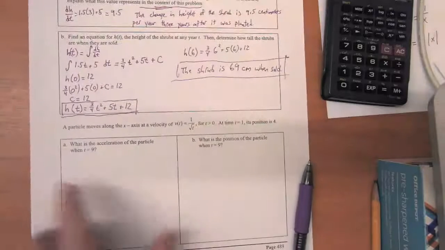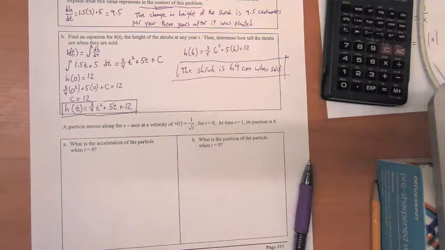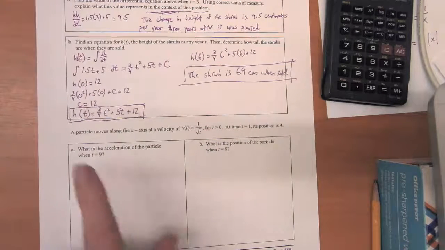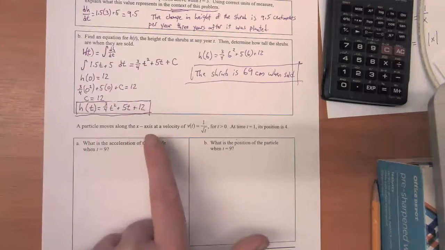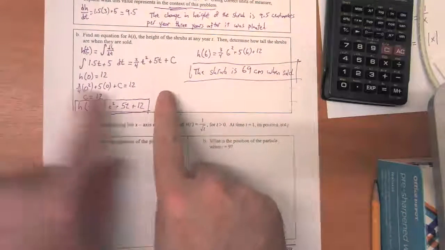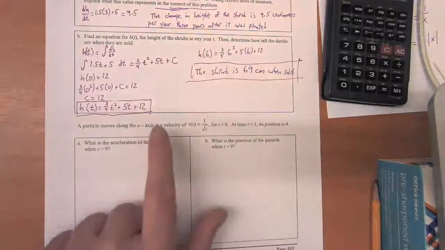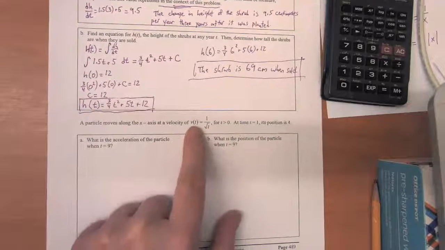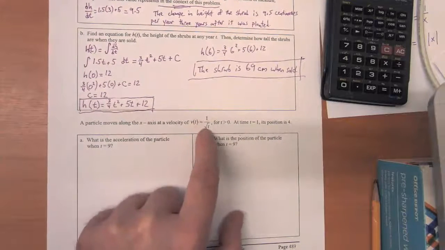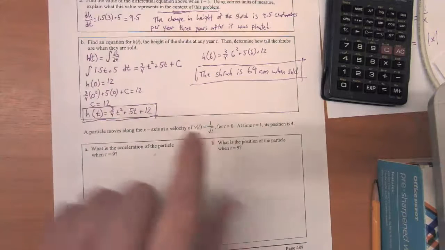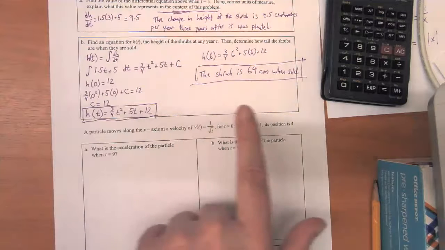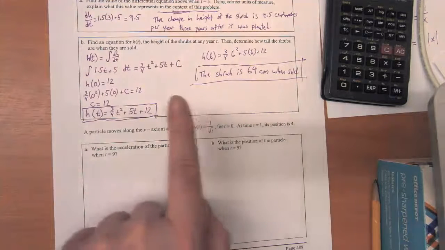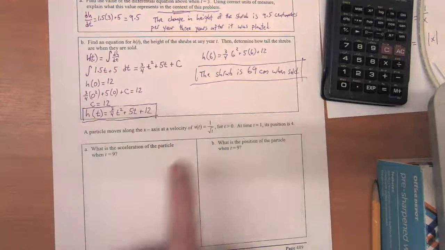All right, so this is the kind of way these problems get set up, and be used to seeing them because, as I say, this is a very common application problem in calculus. A particle moves along the x-axis, which means it's just moving to the left and right along a normal number line, and its velocity is v of t equals 1 over the square root of t for t greater than 0. So it starts when time is equal to 0 and just moves around. A positive velocity means that it's moving up the number line. A negative velocity would be moving it down the number line. At the time when t equals 1, its position is 4.